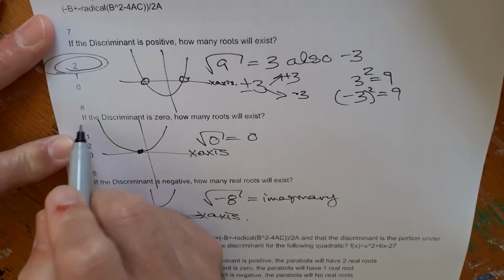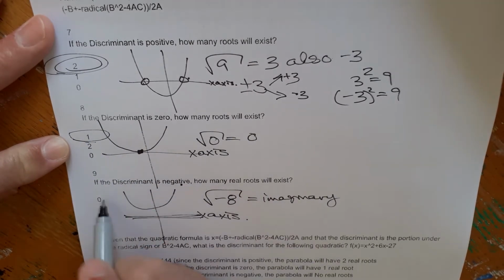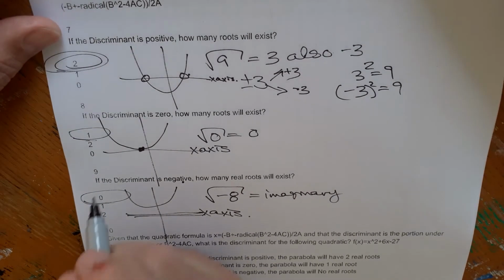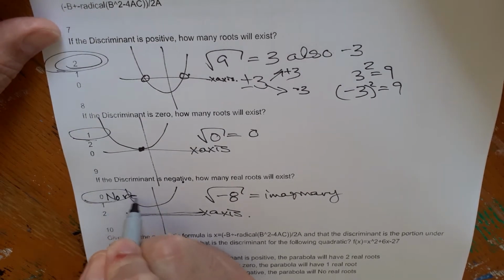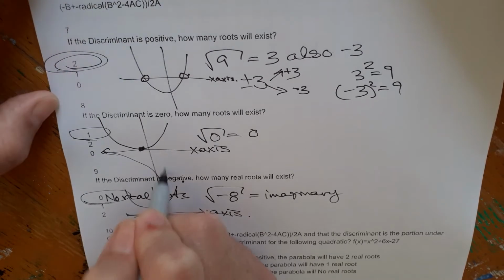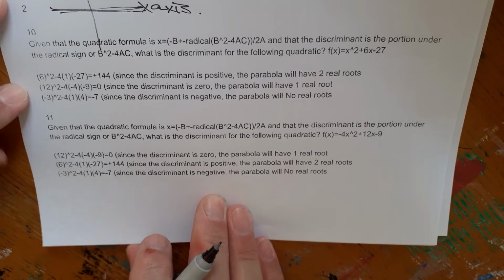All right, so if the discriminant is 0, how many? 1. If the discriminant is negative, how many? No real roots. All right, and I would kind of prefer that this said no real roots here, and probably here, and probably there, and probably there I'd like it to say that. A little bit better answer than 0, right? It's not 0 roots, it's no real roots.